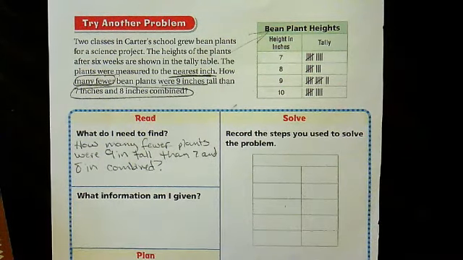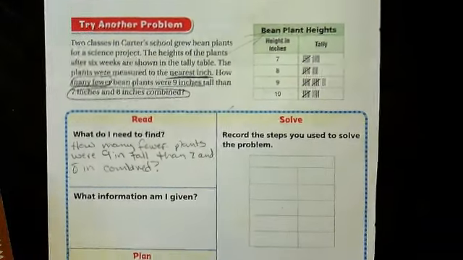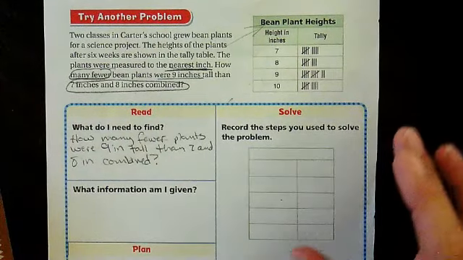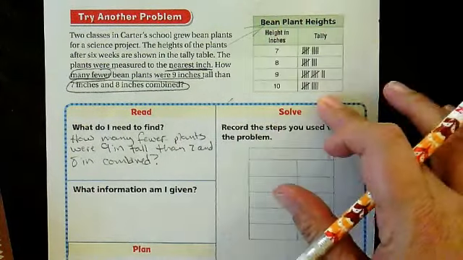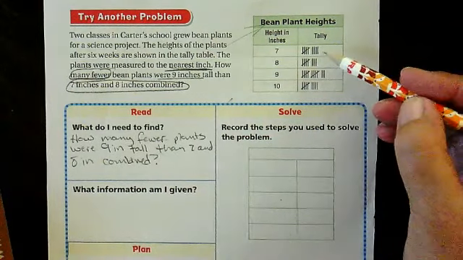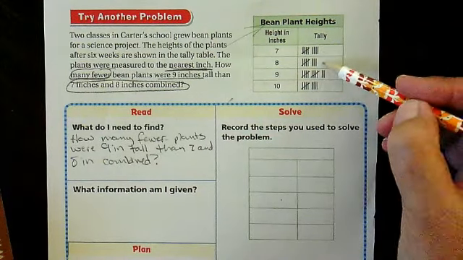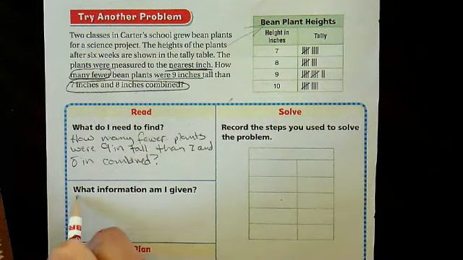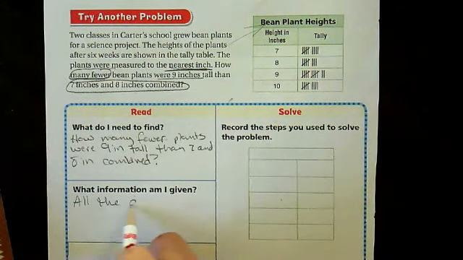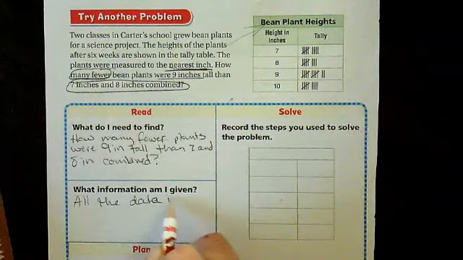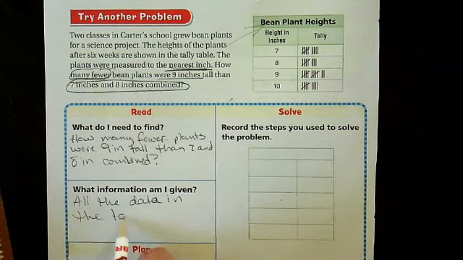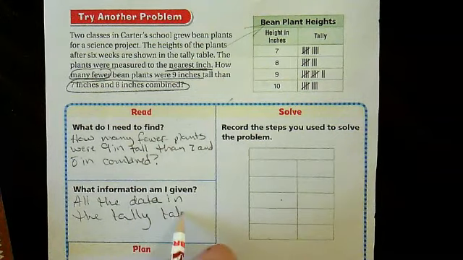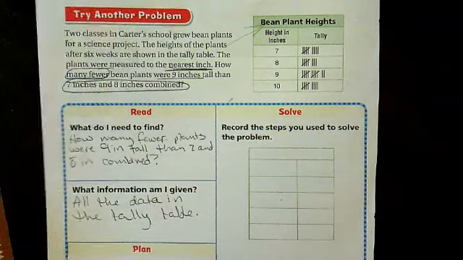So what information do I know? Well, I know all of this data that's in my tally table. So I know how many plants I had that were 7 inches, 8 inches, 9 inches, and 10 inches. So I am given all the data in the tally table. And it's a lot of data.